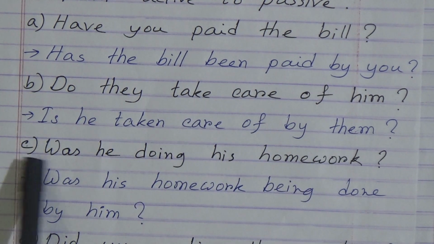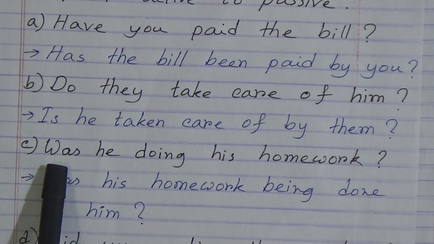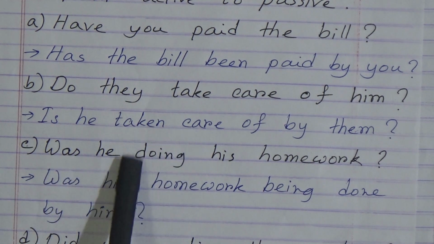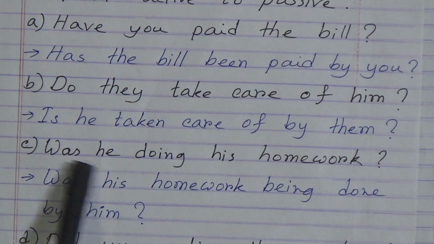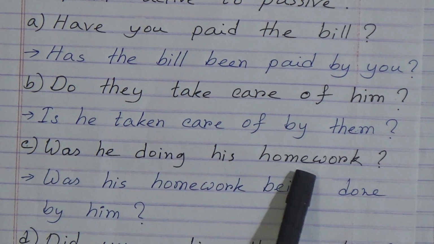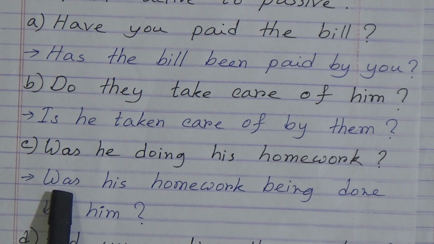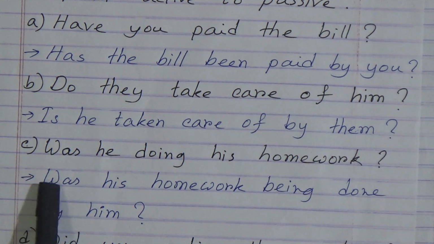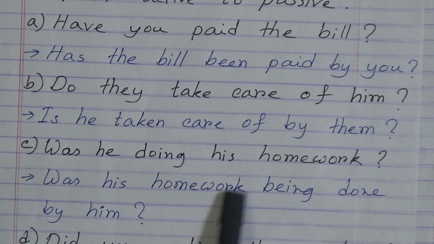Okay, next one. Was he doing his homework? Another one with auxiliary, but this time in past tense. And there is also the ing with the verb, it is continuous. So was he doing his homework? The auxiliary will stay at the beginning, and you don't have to change it to plural because you don't have to use plural with his homework.